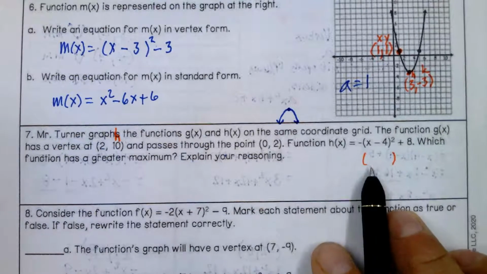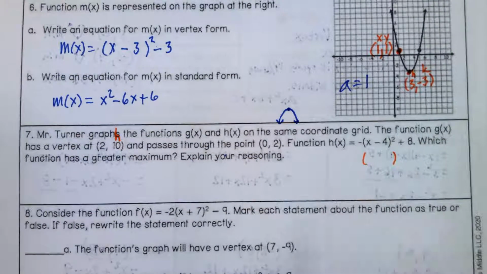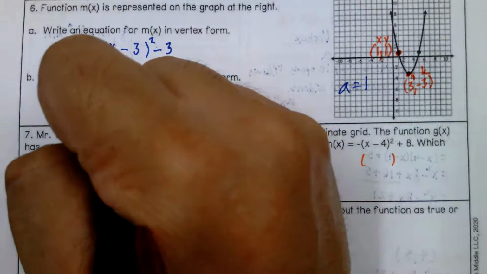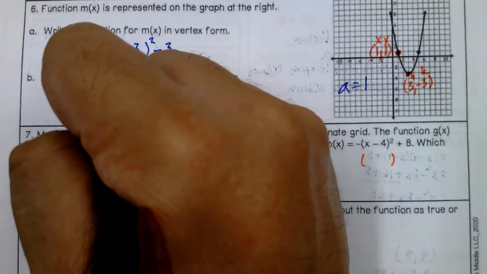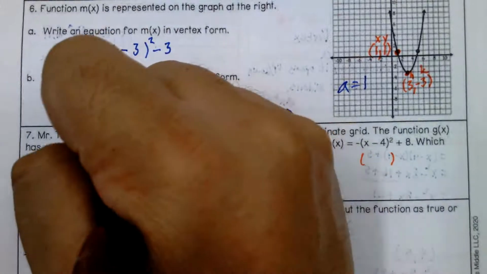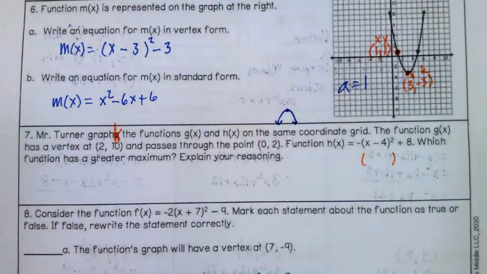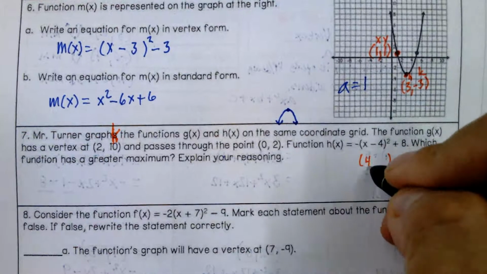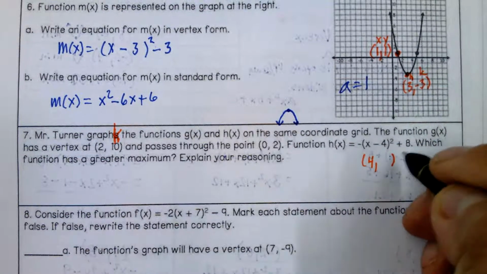What's my HK over here? So the H, I'm sorry, this is the K. It's not that. It's K. My mistake. It's K. So K, not H. So we have 4 comma 8.